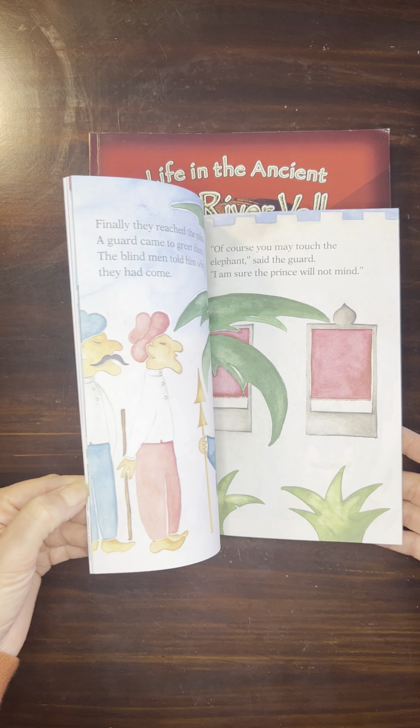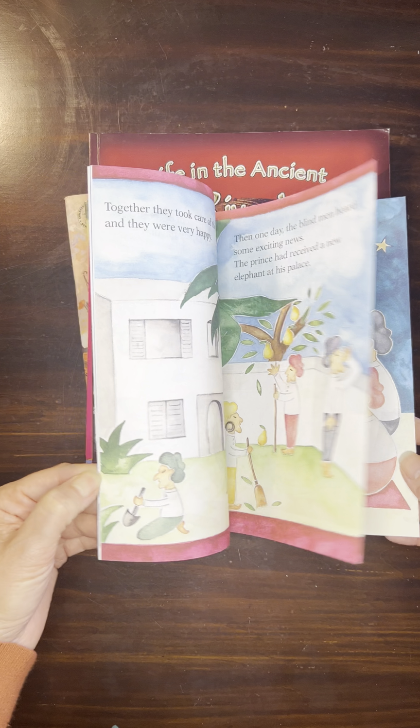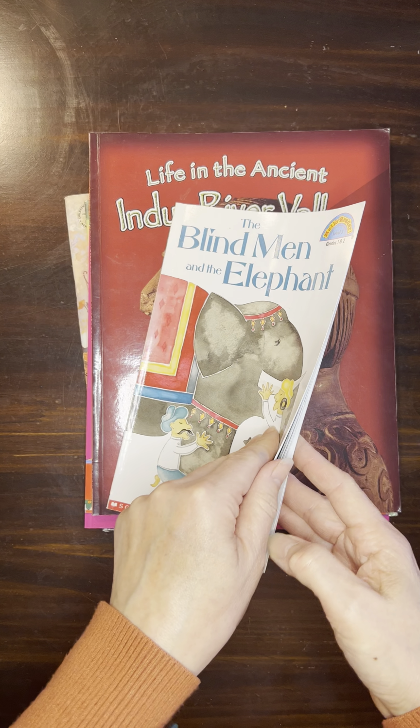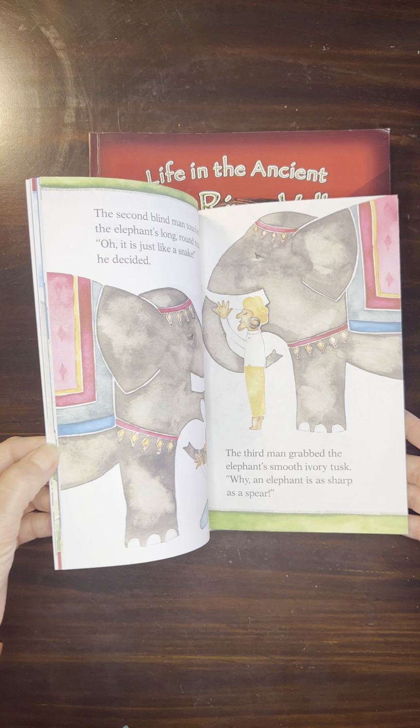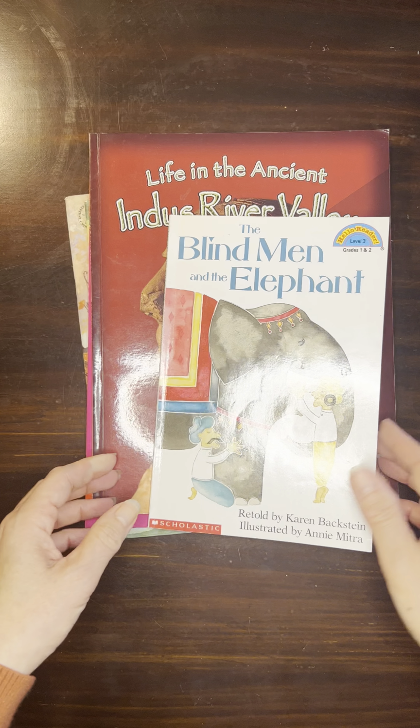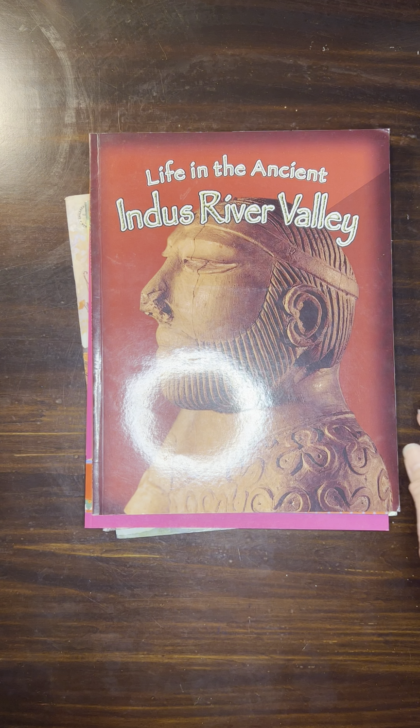This book is called The Blind Men and the Elephant, and while this is a retelling of an ancient story, I'm not sure whether the origins of this story are Indian. However, I do really like this story a lot. You could probably find it with different illustrations and different details, but this is a really great one to add as well.